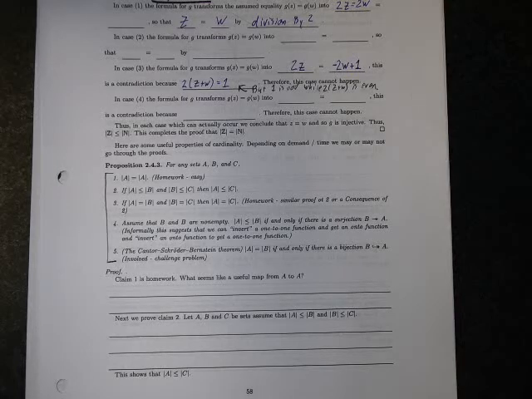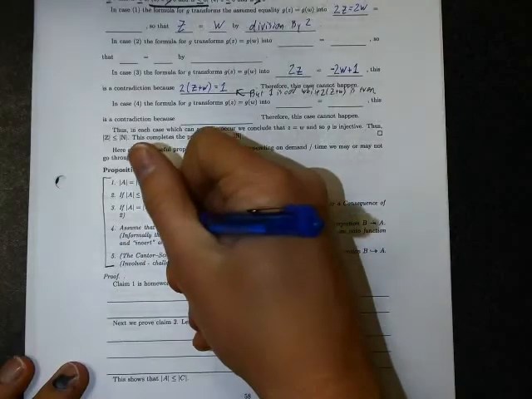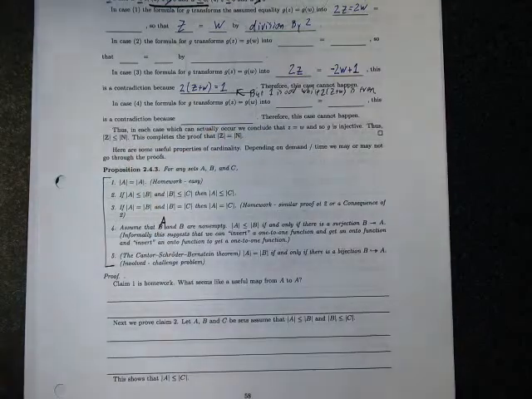So what this result 4 says is, assuming you have non-empty sets, then I will say that the size of A is less than or equal to the size of B if and only if there is a surjection from B onto A.